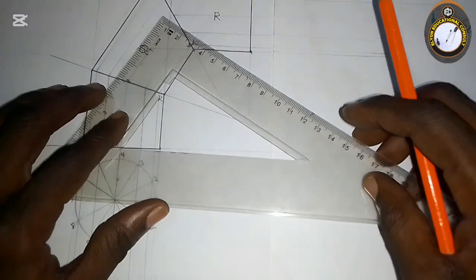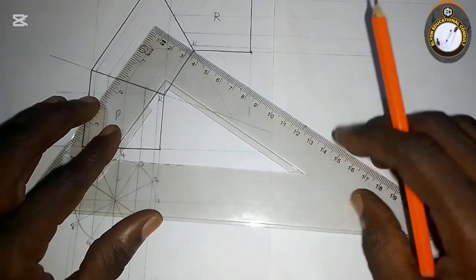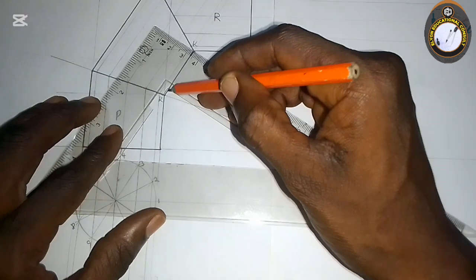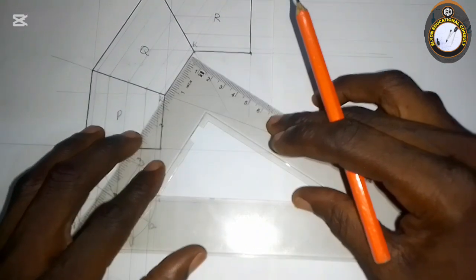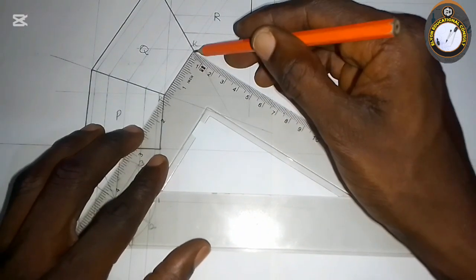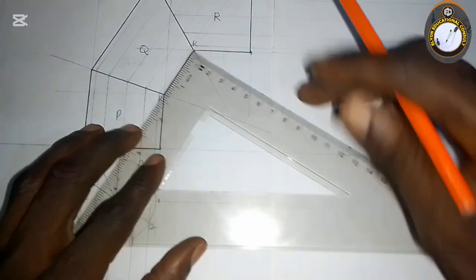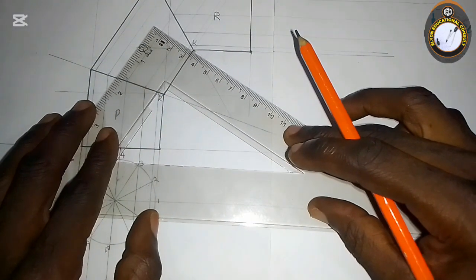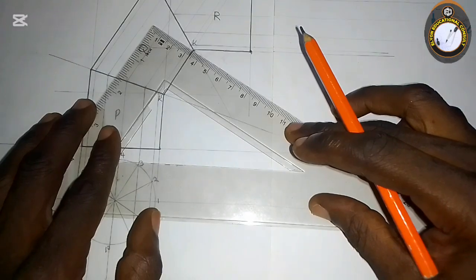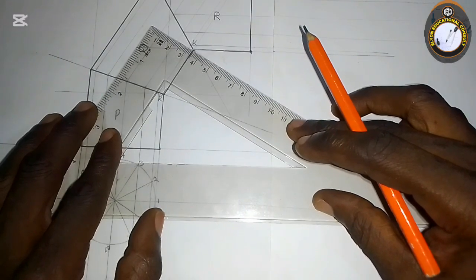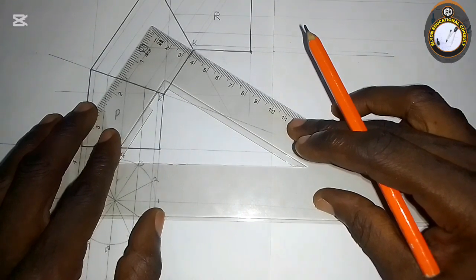Just place your set square like this. Let it be in alignment with this line. As I would have used this part here, push it until I get to this point here. But because of this edge here, I can preferably use the inside, so that it must be accurate.